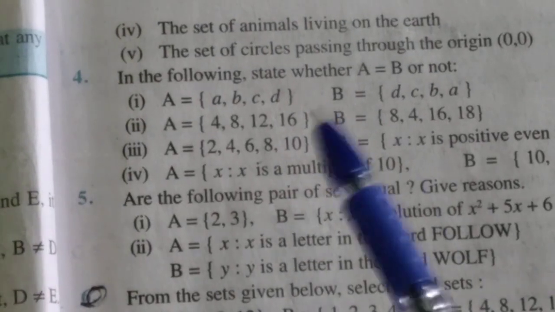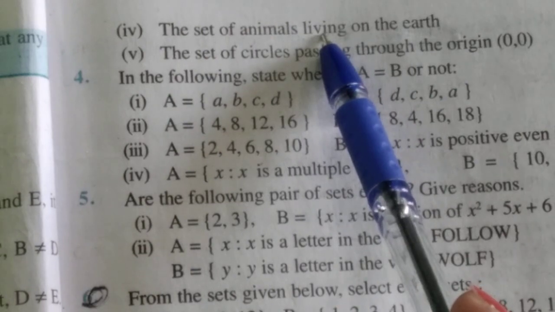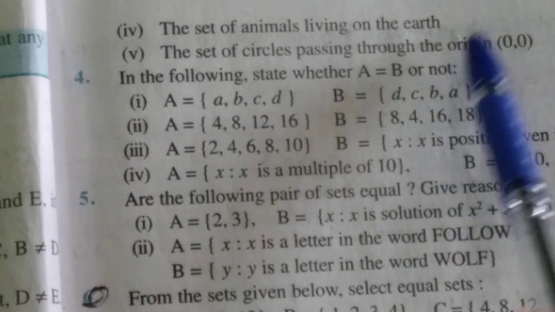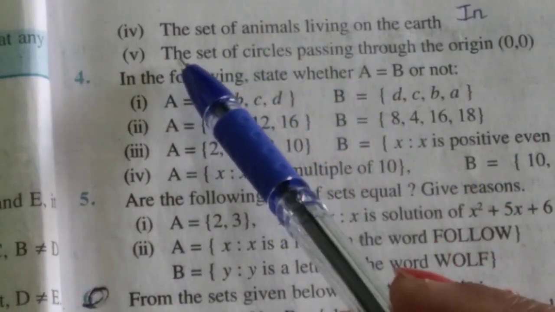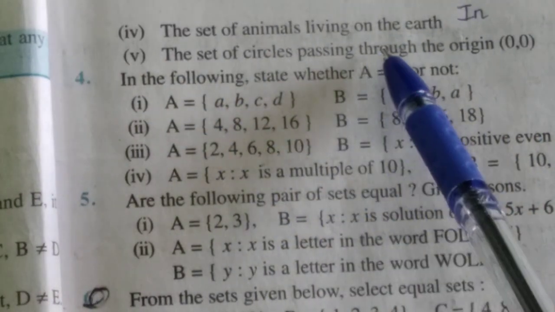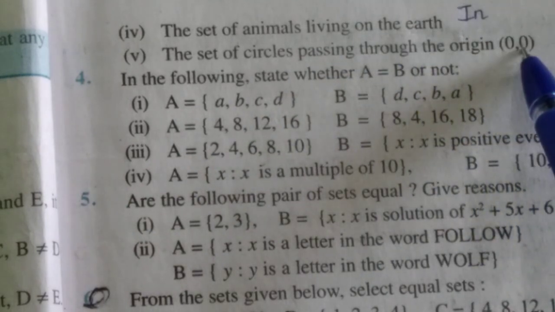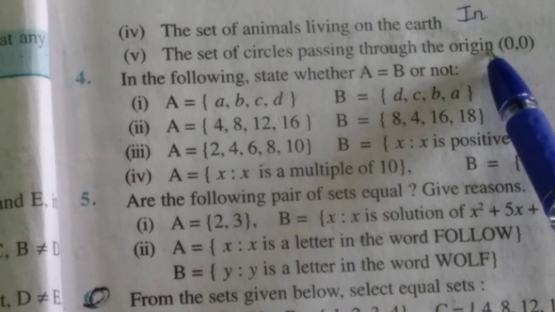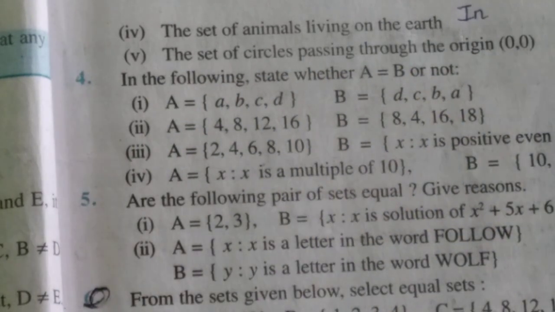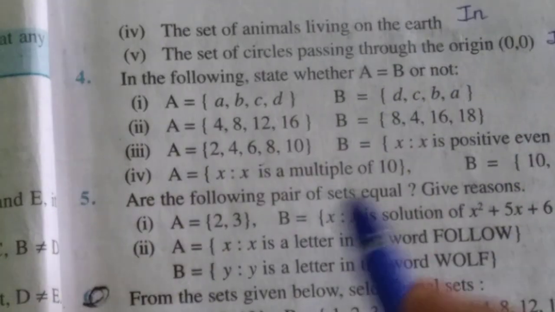Yes, fourth part, the set of animals living on the earth. So this is obviously infinite, we can't count them. The set of circles passing through the origin (0, 0). We can have so many circles like that which can pass through the origin, because from a single point we can draw as many circles as we want. There are an infinite number of circles that can pass through a single point. So this is also infinite. Now come to the next.